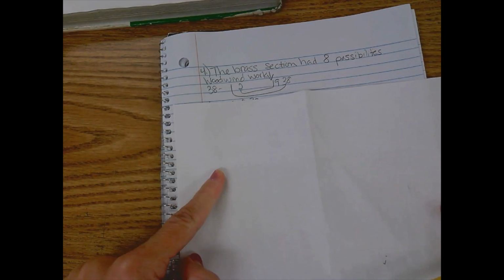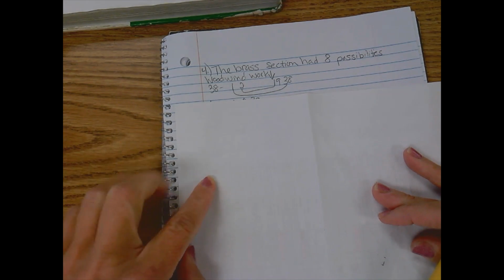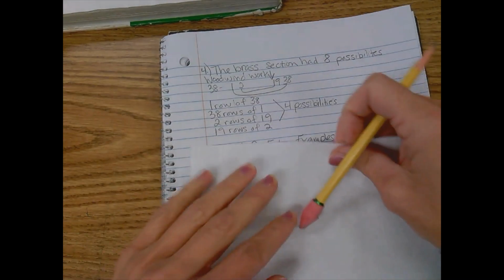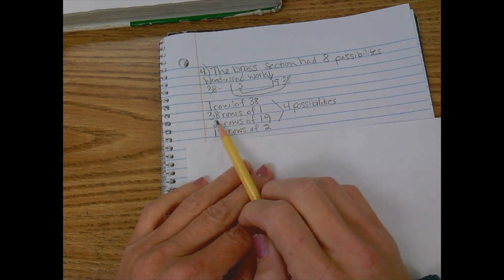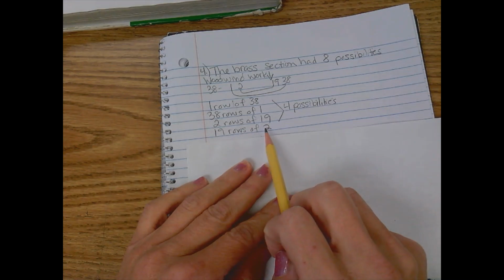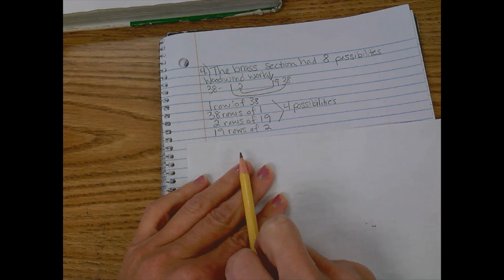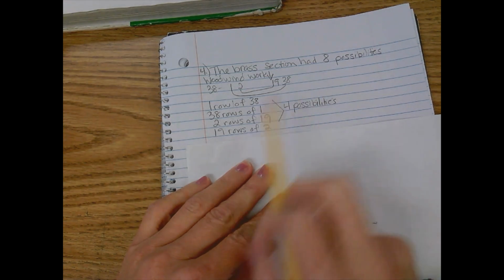And the woodwind section, the number of woodwind players I have is 38. So my factors of 38, I had to find those first, were 1 and 38 and 2 and 19. Oops, you can't see anything, sorry. 1 and 38 and 2 and 19. So that means my possibilities for my woodwinds would be 1 row of 38 or 38 rows of 1, 2 rows of 19 or 19 rows of 2. So there's 4 possibilities for my woodwinds. And as we noticed in the example number 1, the brass section had 8 possibilities.